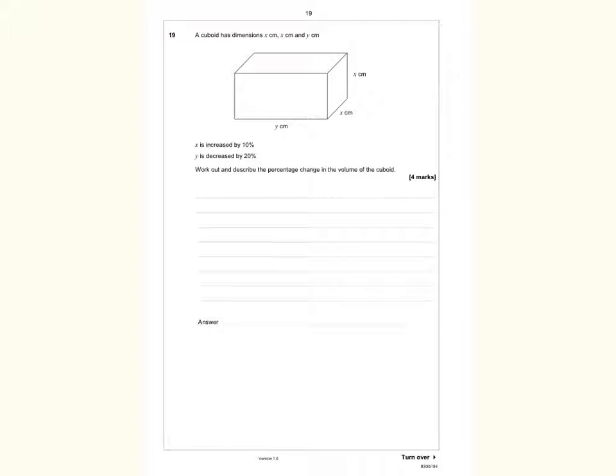So we can write 1.1 times x and 1.1 times x and 0.8 times y. Now, when we've got a multiplication like that, we can actually do 1.1 times 1.1 times 0.8 before we do the x times y to find the volume. It's telling us work out and describe the percentage change in the volume of the cuboid.